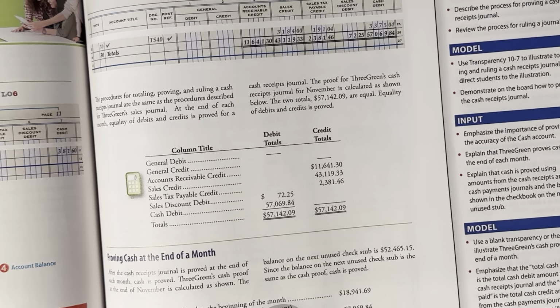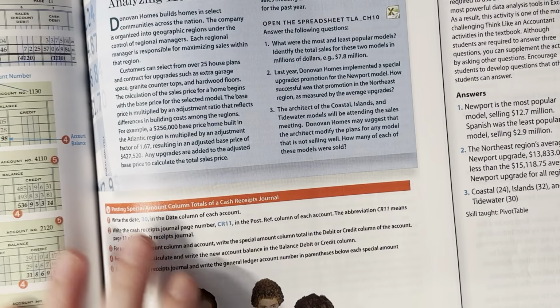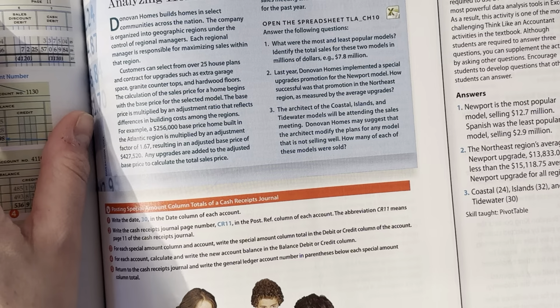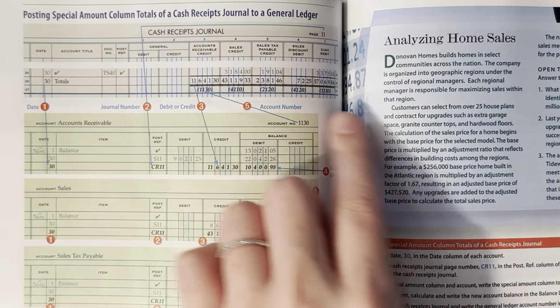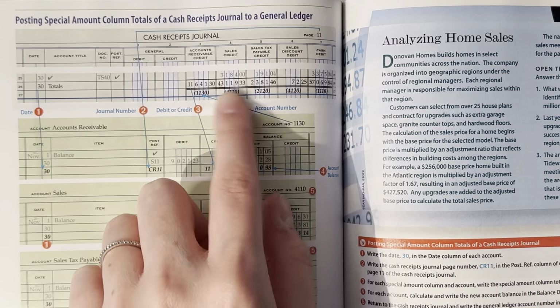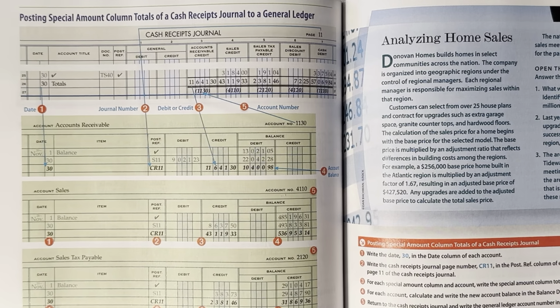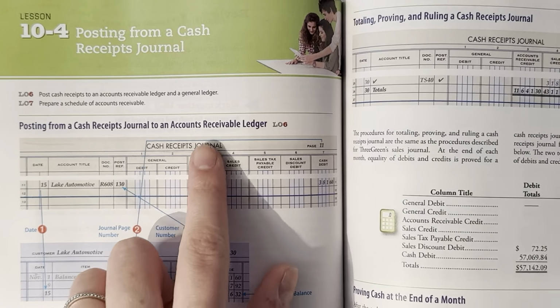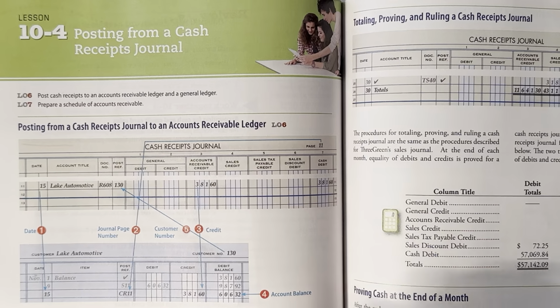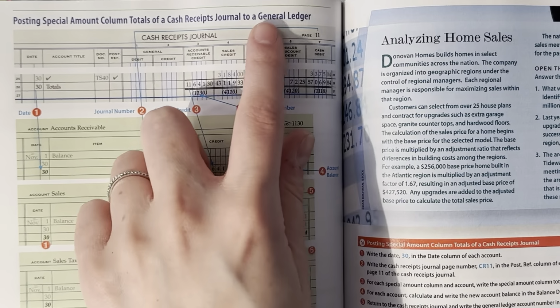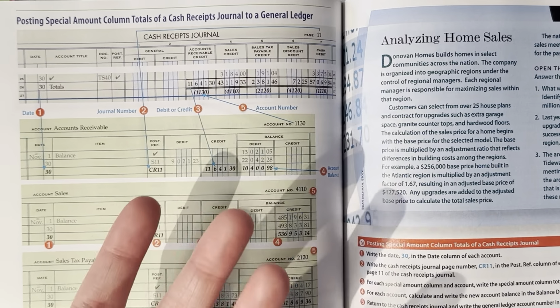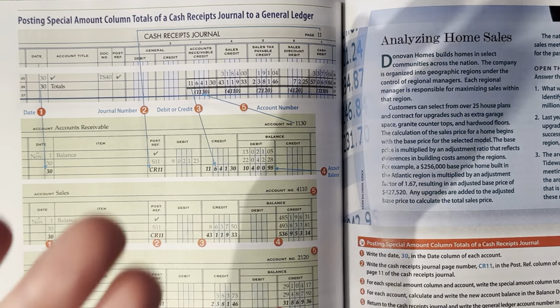But I'm going to go a little backwards, we also want to post in column totals. Okay, so we not only want to post to the accounts receivable ledger, but then we want to post to the general ledger. Always both. Honestly, we want to post to every ledger that we can to keep things up to date.